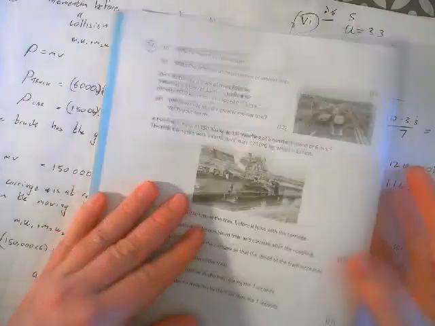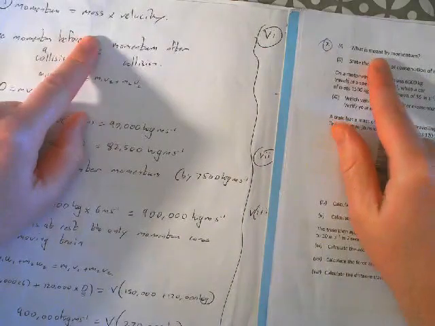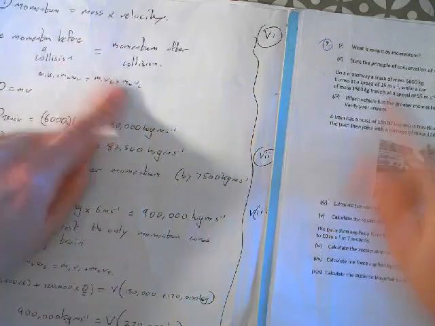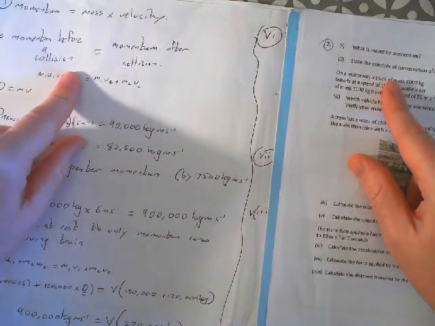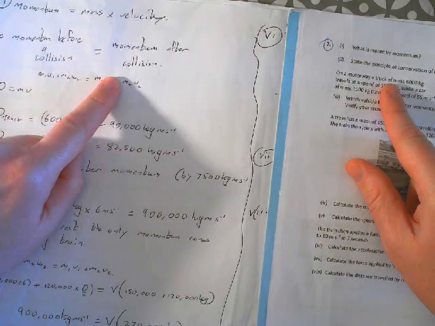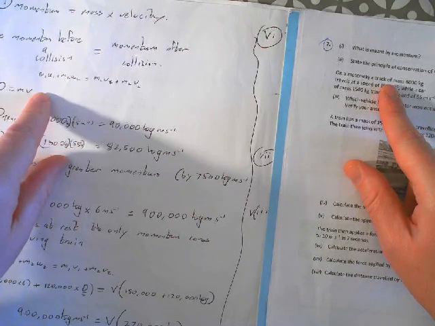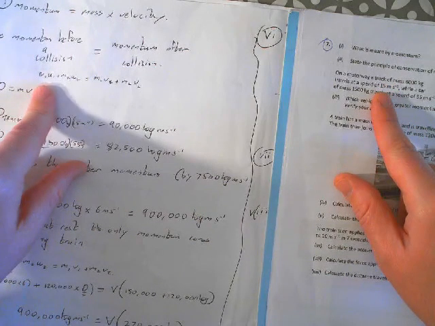Okay, next one is a mechanics question. Always is. This time it's about momentum. So first off, what is momentum? Well, it's just mass times velocity. State the principle of conservation of momentum. Whatever momentum you have before the collision is going to be equal to the momentum you have after the collision. You can write in the formula from the logbook as well there if you like.